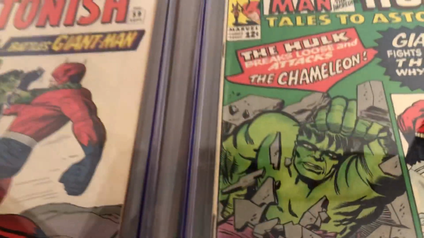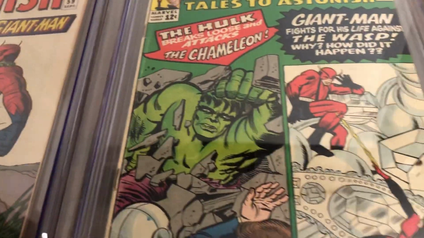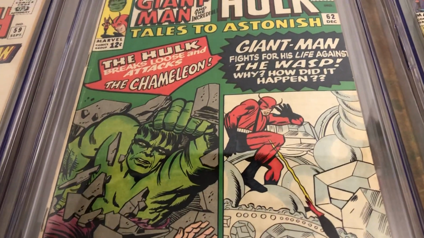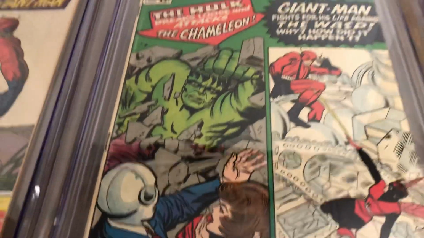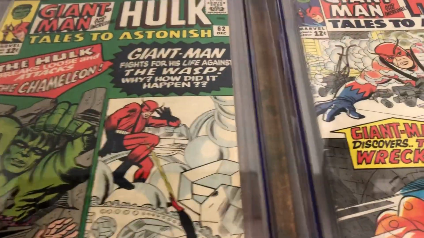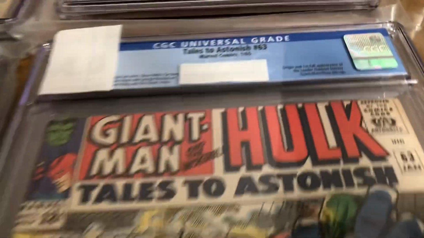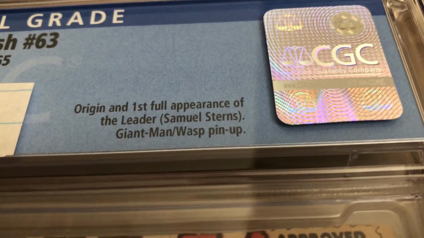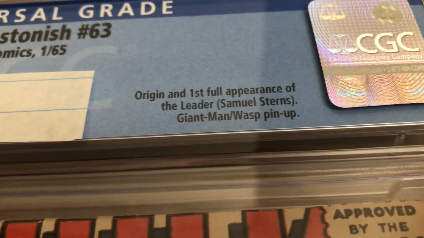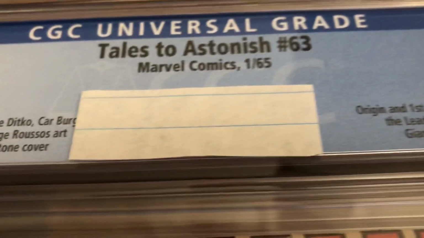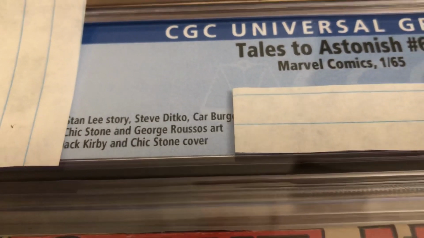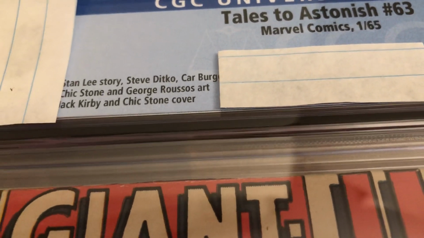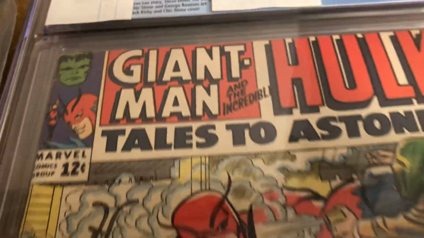So it became a split book in number 60. The Hulk, it was Steve Ditko and Stan Lee who were doing the Hulk part. And they came up with the Leader. And then this one is origin and first full appearance of the Leader, Samuel Sterns, and had a pin-up of Giant Man and the Wasp, cover date 65. Stan Lee, Steve Ditko, Jack Kirby cover.